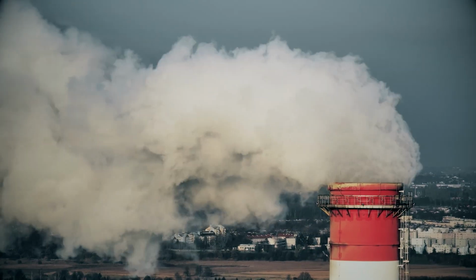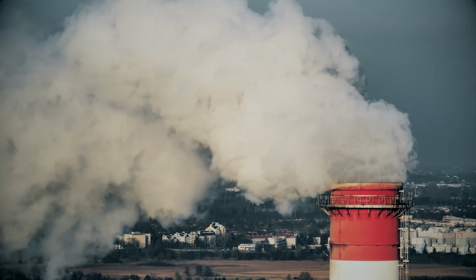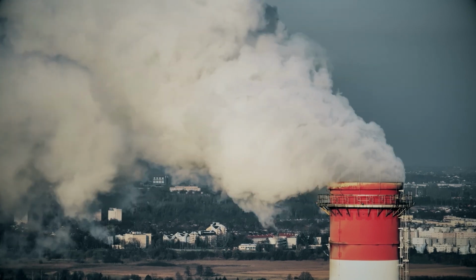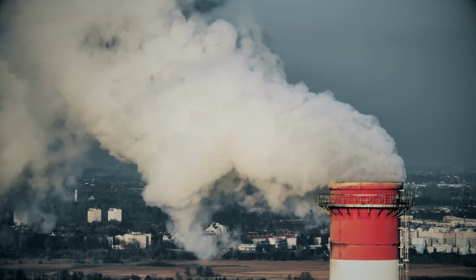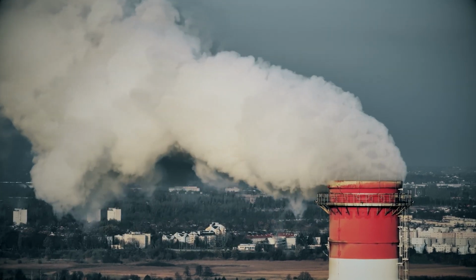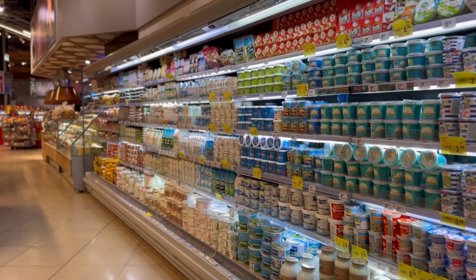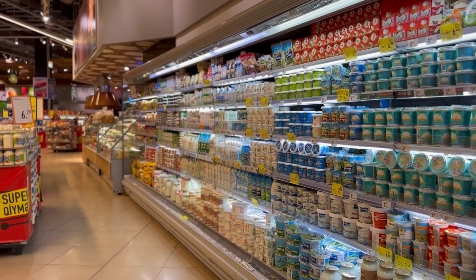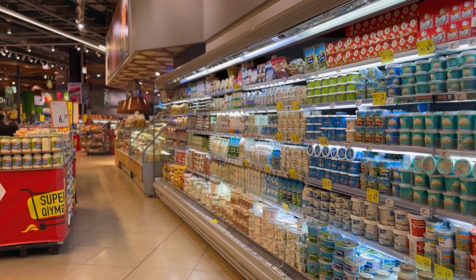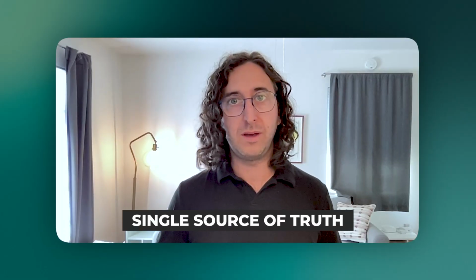Refrigerant leaks are highly potent greenhouse gases. They have an impact thousands of times that of carbon dioxide. And so while it might seem small in absolute terms, the overall impact of emissions from refrigerant can be meaningful to the overall emissions profile of a company. Again, the only way to report on this accurately is to have a single source of truth.